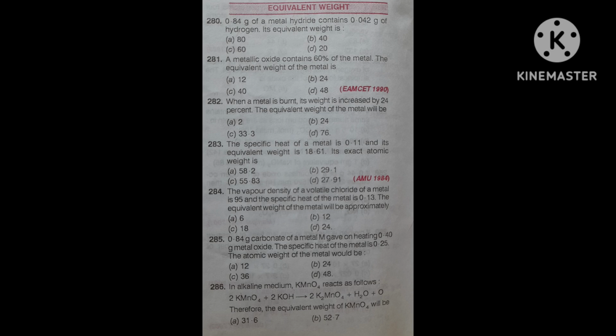Then you can write MClX. Now you can bifurcate. You can write like this: atomic weight of M, where M means metal, plus X into 35.5, that is equal to 190. Correct? Now easily you can calculate the X value. Atomic weight of M plus X into 35.5 is equal to 190. The atomic weight you already calculated in the beginning, 49.